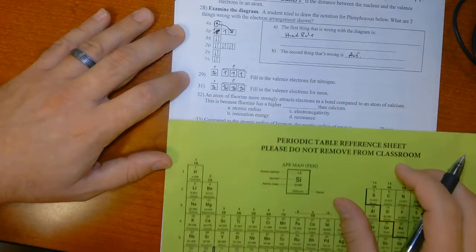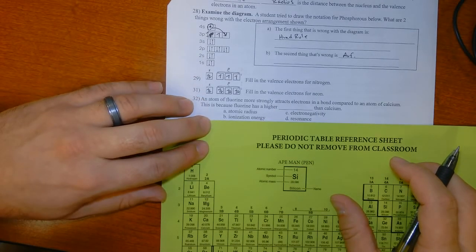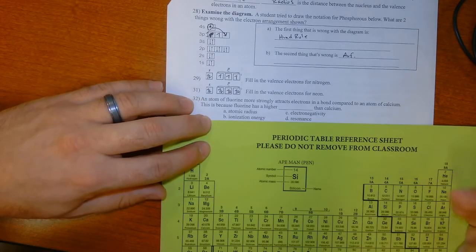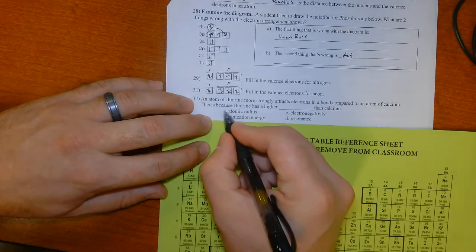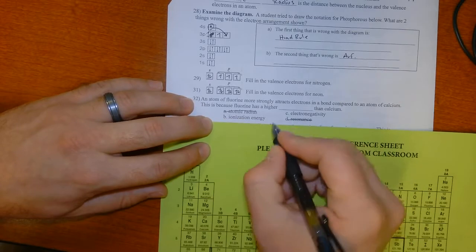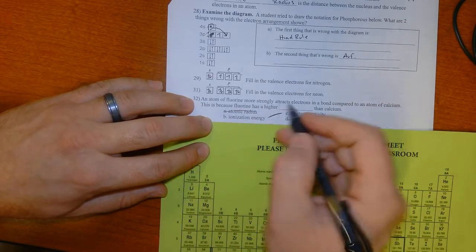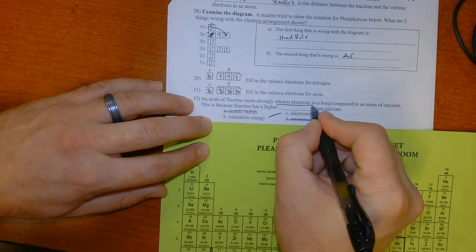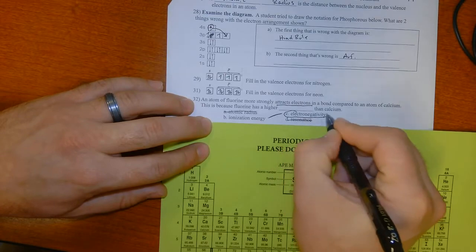An atom of fluorine more strongly attracts electrons in a bond compared to an atom of calcium. This is because fluorine has a higher... These two are out, but these two are where we need to look. An atom of fluorine more strongly attracts electrons. That's the definition of electronegativity, so electronegativity is your answer.